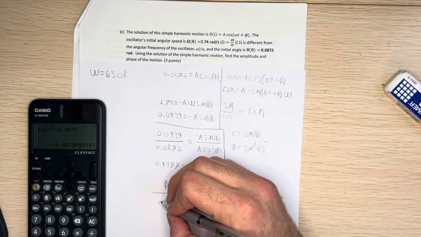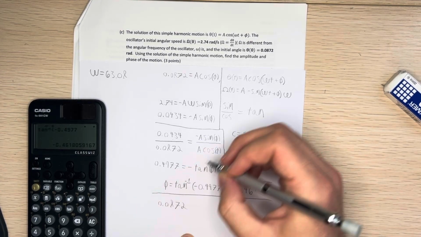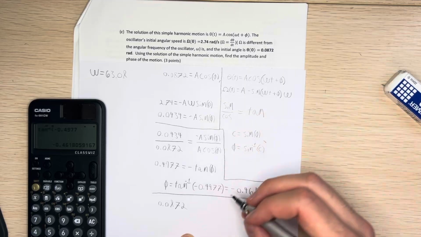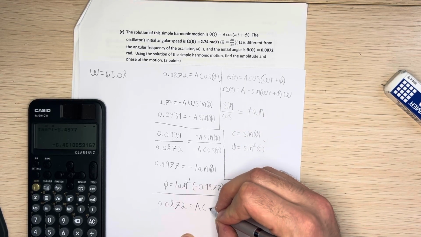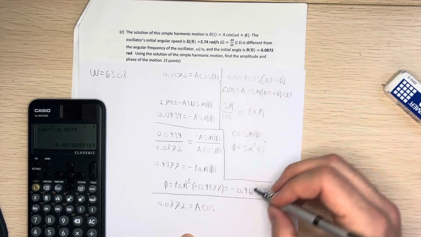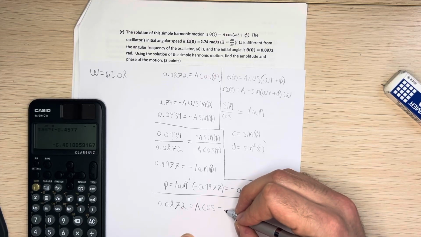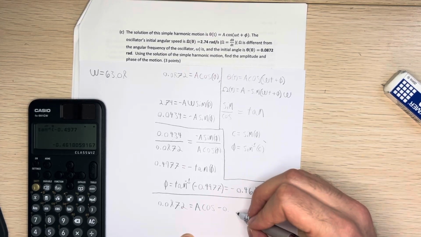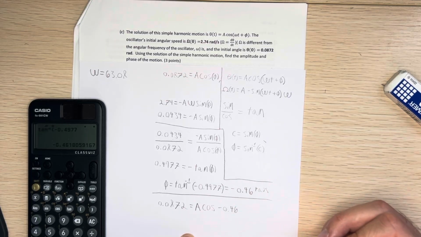So we're going to take 0.0872, because that's what this equals at 0 time. So that's equal to amplitude times cosine. This cancels out because it's 0 times 0. So that leaves our phi there. So that's negative 0.46.